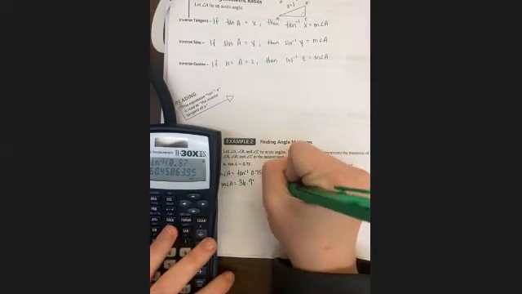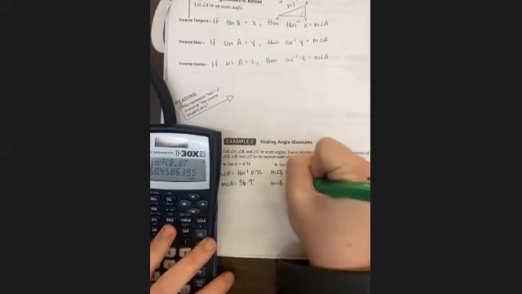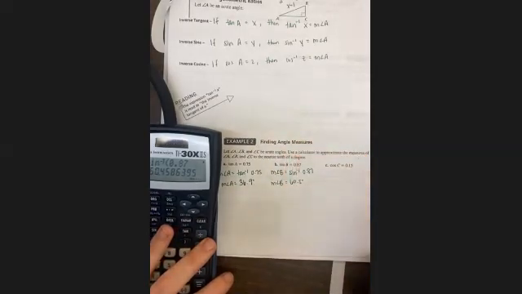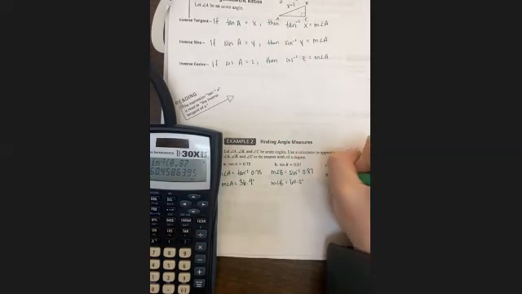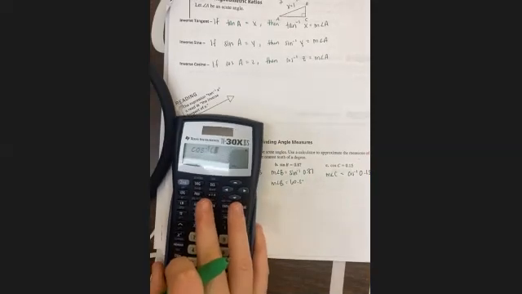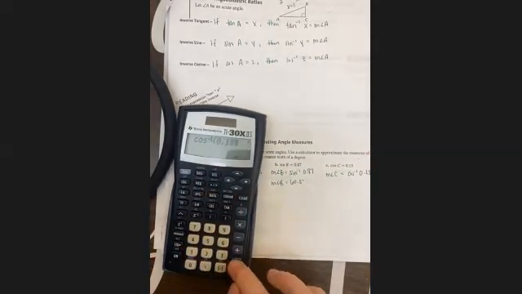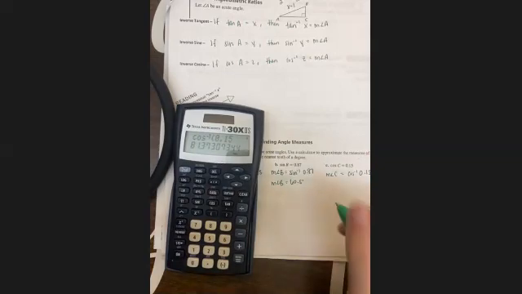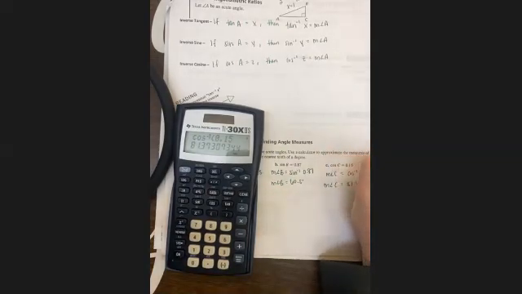So the measure of angle B equals 60.5 degrees. The last one now is finding the measure of angle C, which is equal to the inverse cosine of 0.15. So I hit second cosine and then 0.15, and you get the measure of angle C is equal to 81.4 degrees.